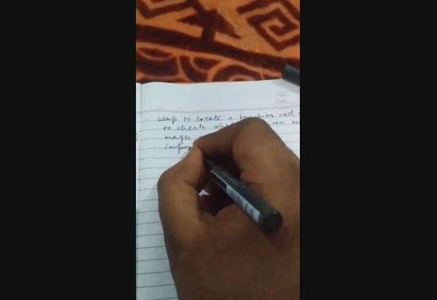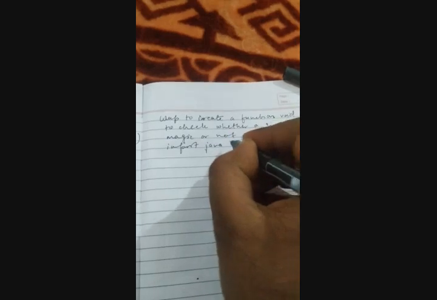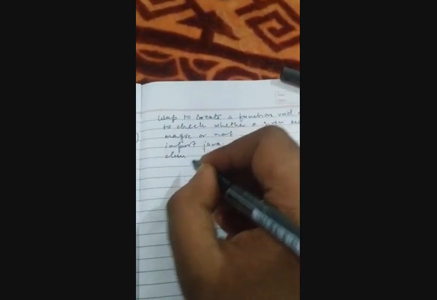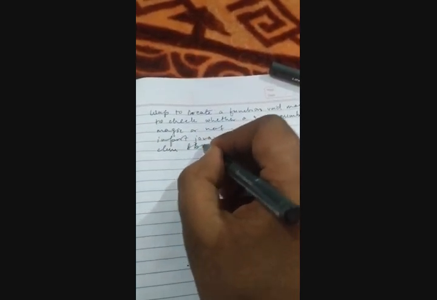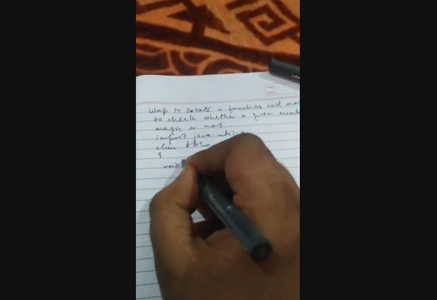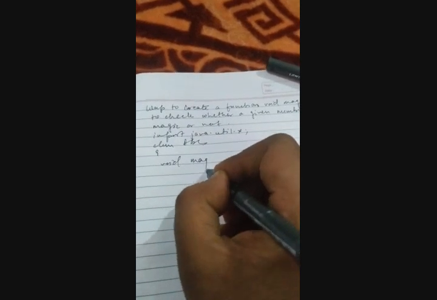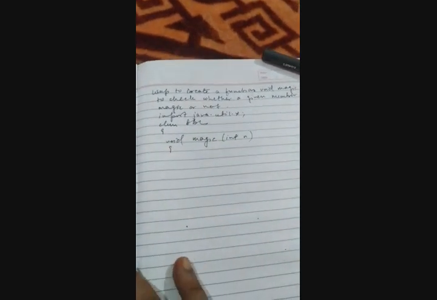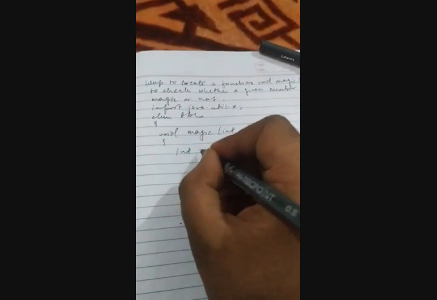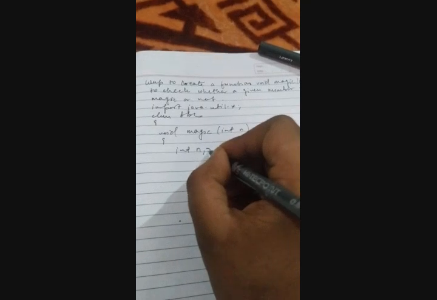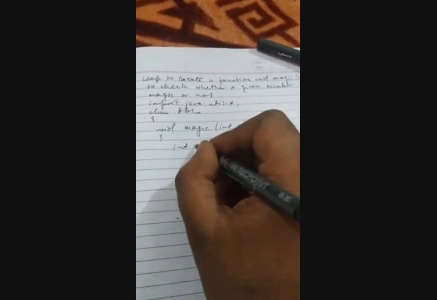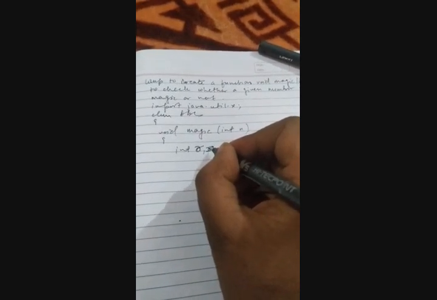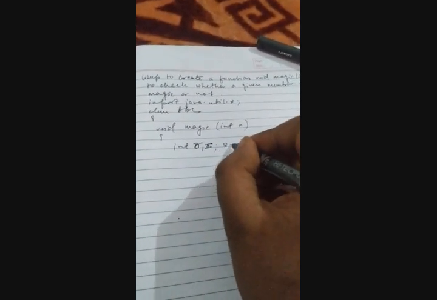So import java.util.asterisk, class abc, void magic, int n. To check, you require int n, you require r, you require s, and s is 0.